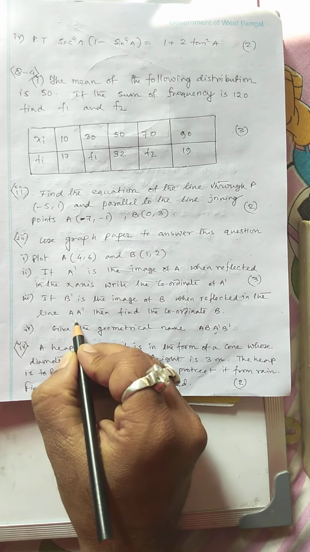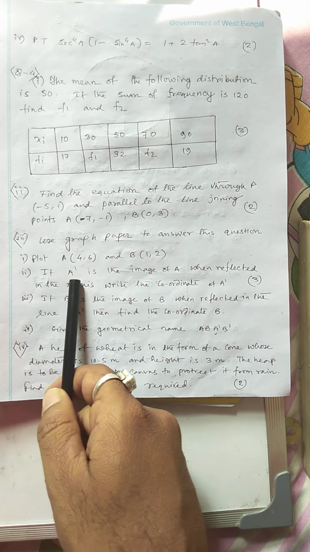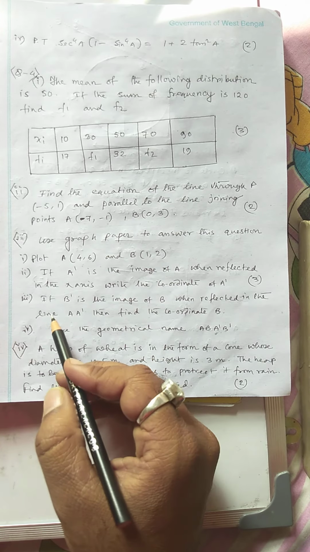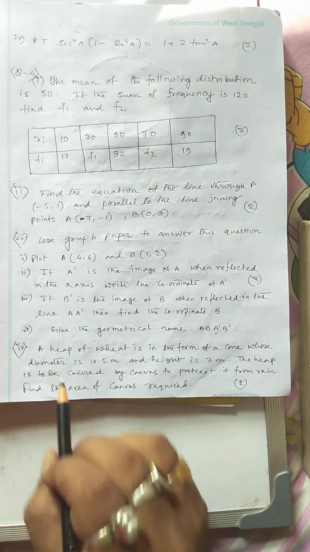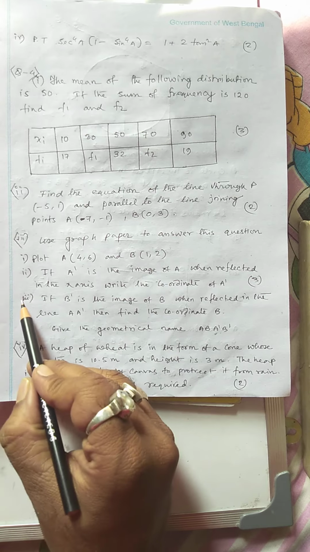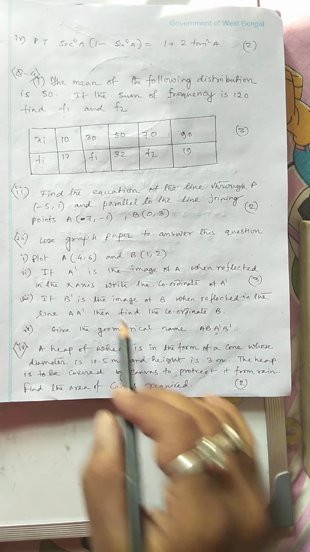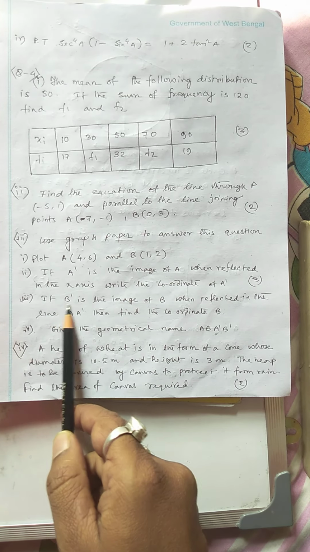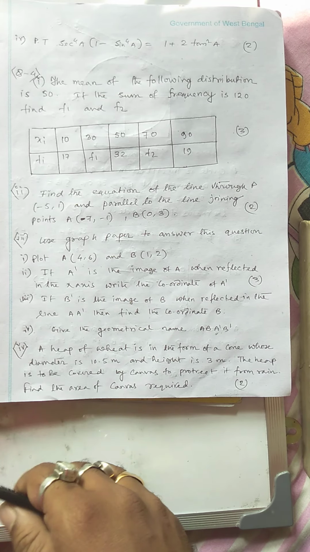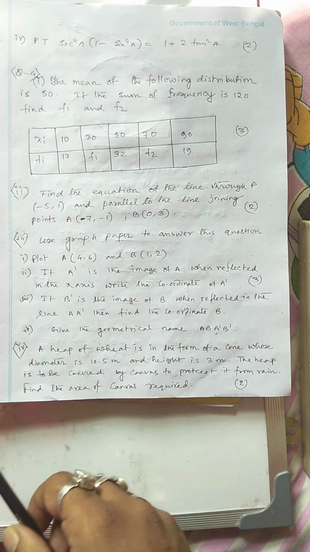This type of question, you can easily answer questions 1 and 2, but you have to calculate and use your proper knowledge to find question number 3. It is very important, and you should do this sum very carefully at home or in your school, and give the geometrical name of AB and A dash B dash.